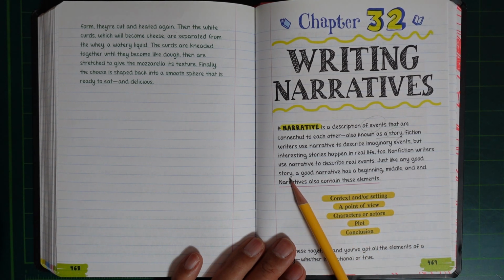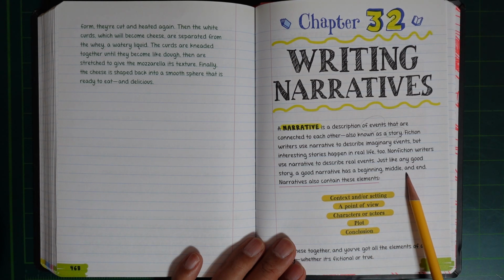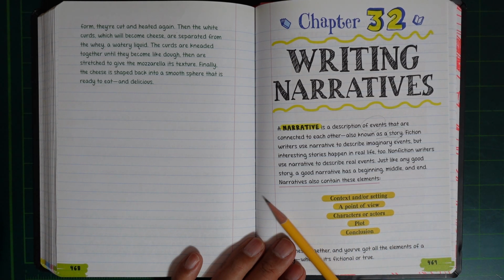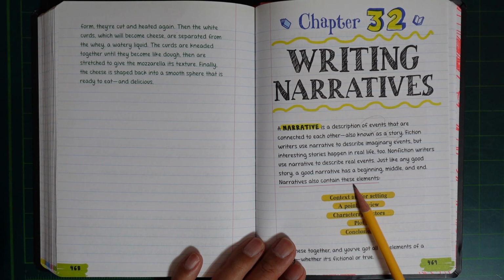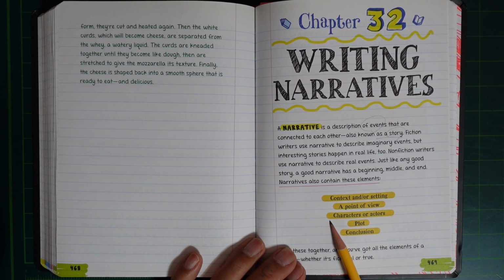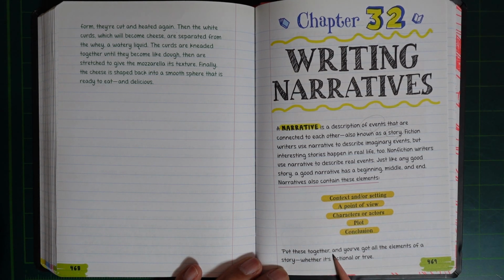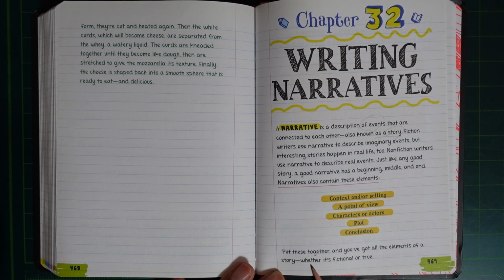Just like any good story, a good narrative has a beginning, middle, and end. Narratives also contain these elements: context and/or setting, a point of view, characters or actors, plot, and conclusion. Put this together and you've got all the elements of a story, whether it's fictional or true.